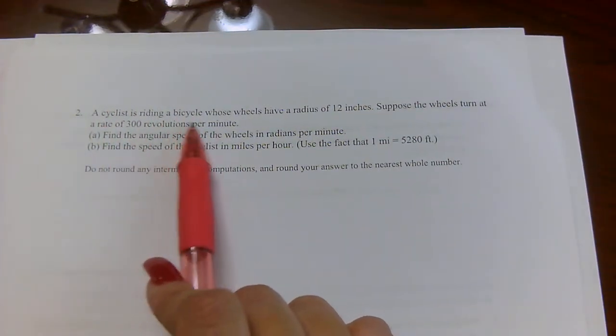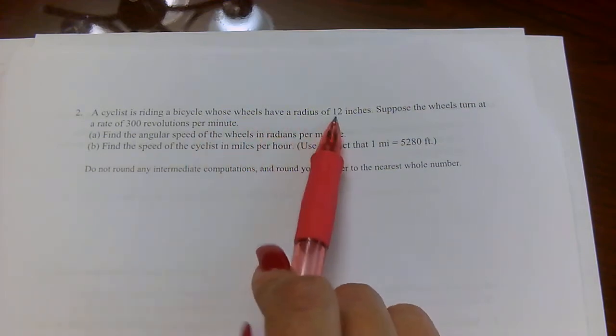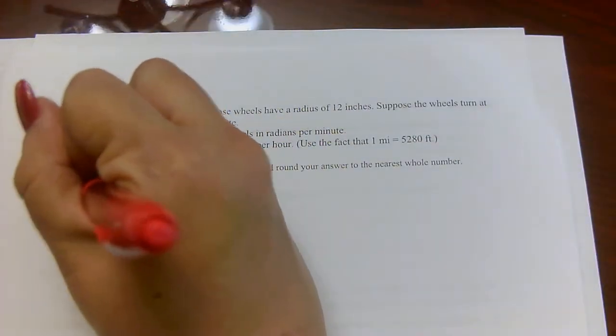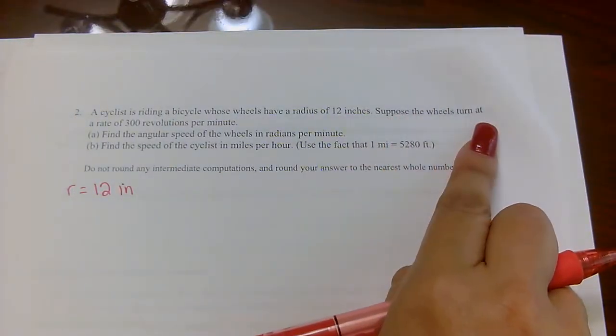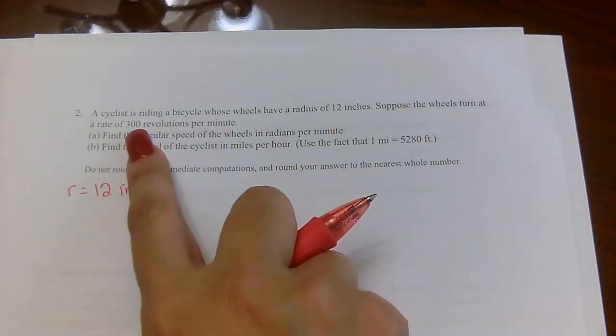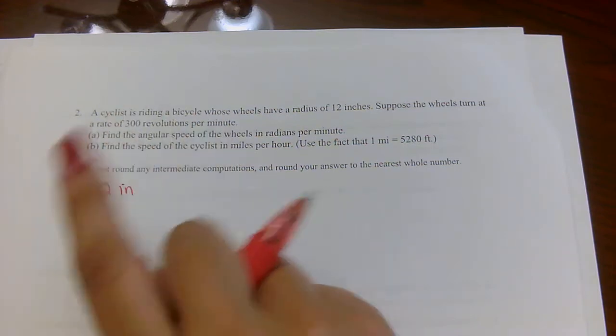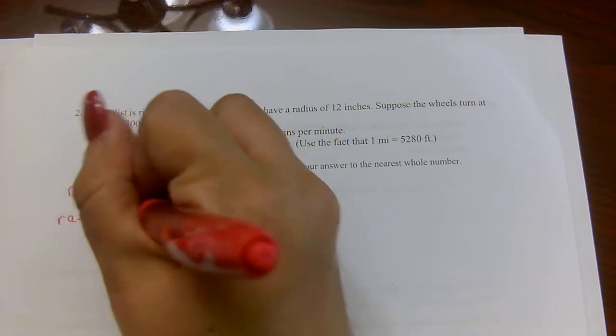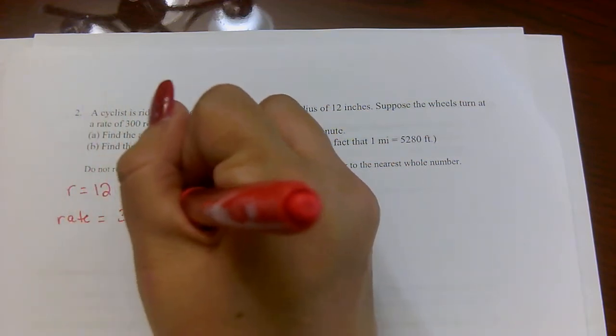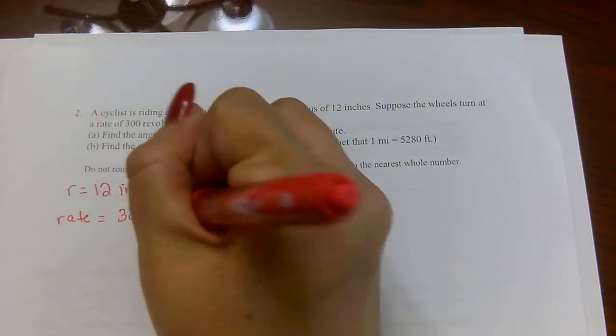It says a cyclist is riding a bicycle whose wheels have a radius of 12. So let's start with that. Radius is 12 inches. Okay. Suppose the wheels turn at a rate of 300 revolutions per minute. Remember, that is a rate, not your angular speed. So I'm going to put here 300 revolutions per minute.